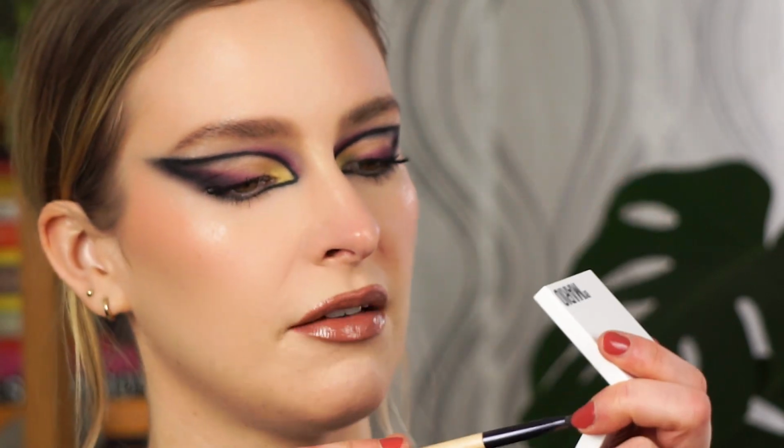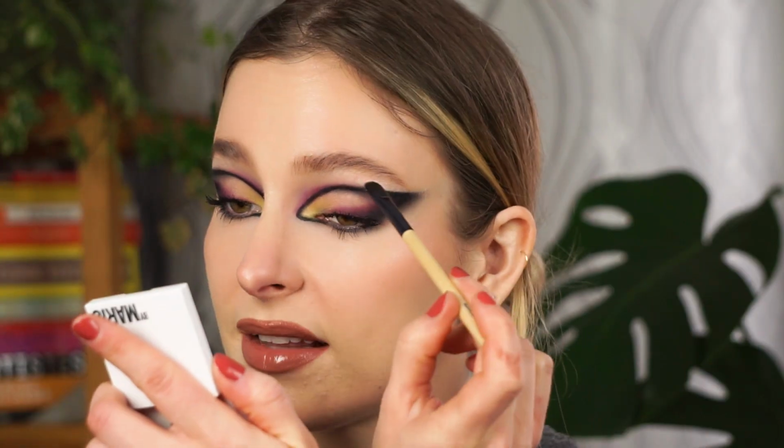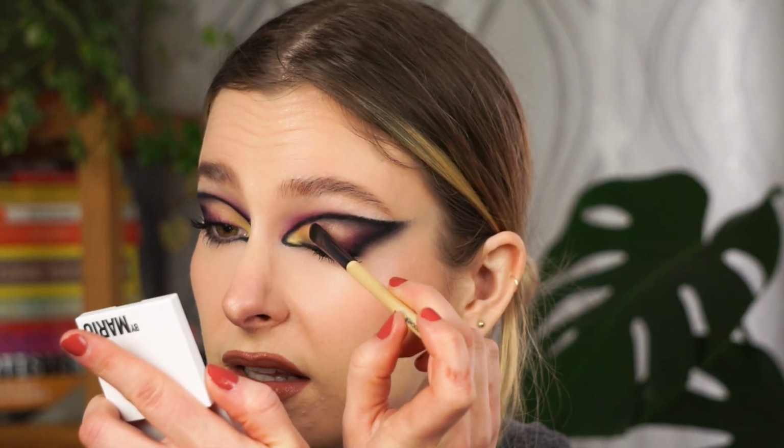Alright, so now I'm ready to apply this on my lids. So this is the Makeup by Mario Master Secret Gold in the shade Expensive. It's the highlight we use on our cheeks. And I'm going to take that with a flat brush. And I'm going to dab that in the very center of my lid right here.